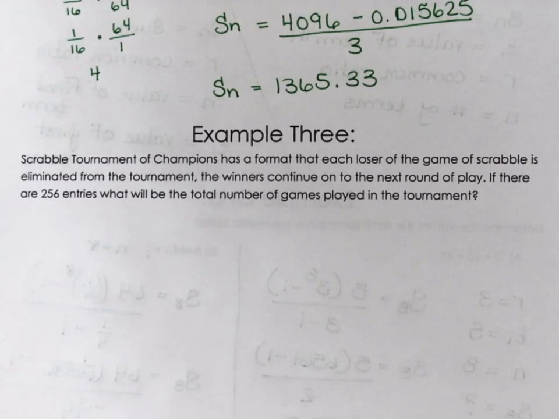Okay, the Scrabble Tournament of Champions has a format where each loser of the Scrabble game is eliminated from the tournament. Sudden death. You lose once, you're out. None of this 7 games and we take the most. Winners continue to the next round of play. You have 2 people playing each game. I know in Scrabble you can play more, but 2 people play each game because the loser gets eliminated, so the winner continues on. If there are 256 entries, what's the total number of games played in the tournament?